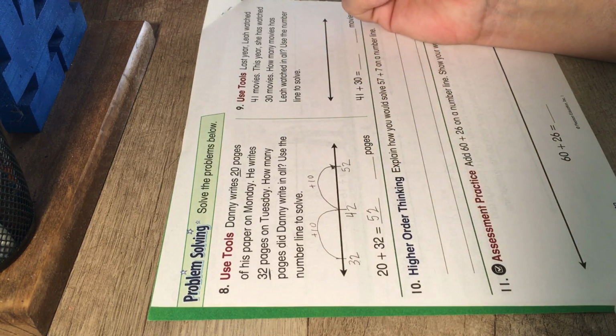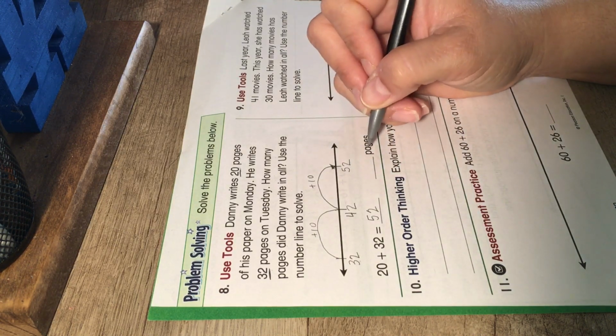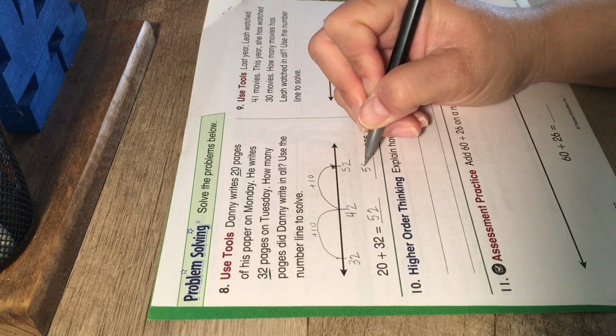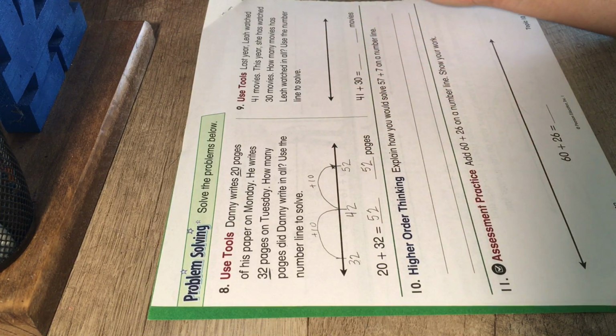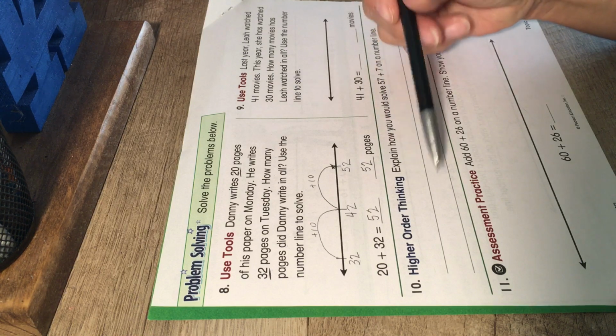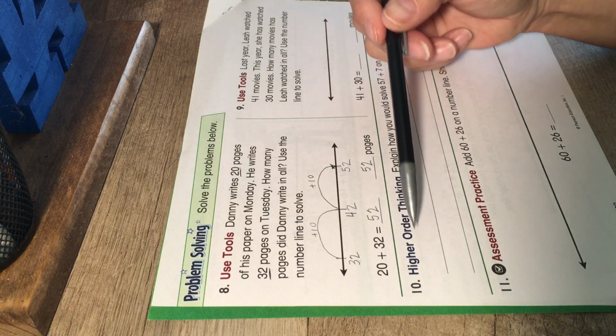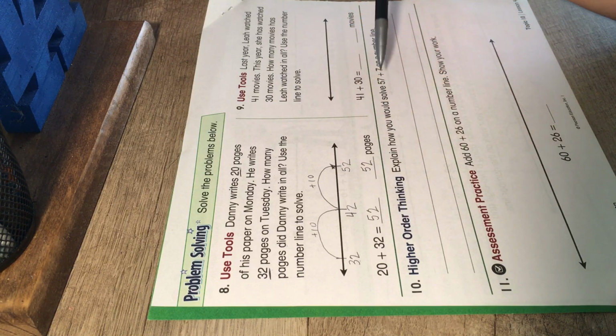So Danny has 52 pages that he writes in all. Okay. All right. Higher order thinking. Let's go to this one. Number 10. Explain how you would solve 57 plus 7 on a number line.